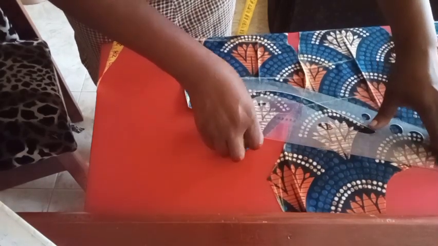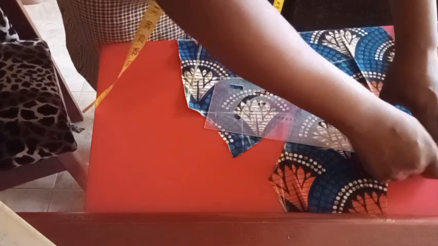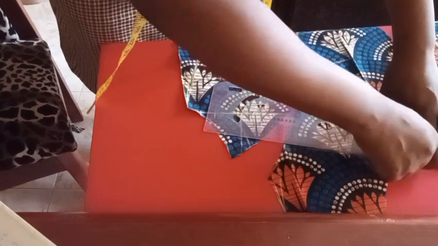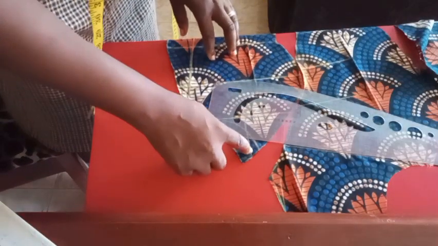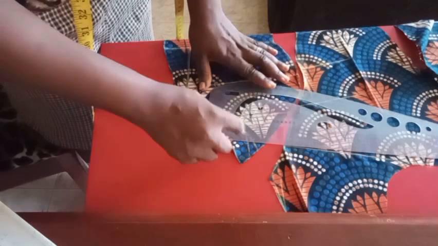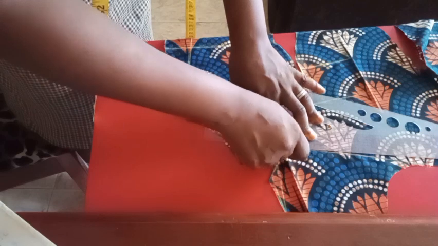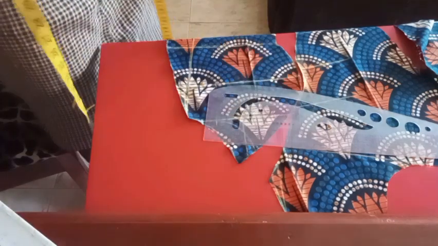Just watch me as I cut out the asymmetric neckline. I'm supposed to cut it in pieces after I have finished cutting out the asymmetric neckline, but because I've already done it, you guys, once you have finished tracing your asymmetric neckline and have cut it out, can then go ahead and cut it in pieces the way I have already done. That's the only mistake here.